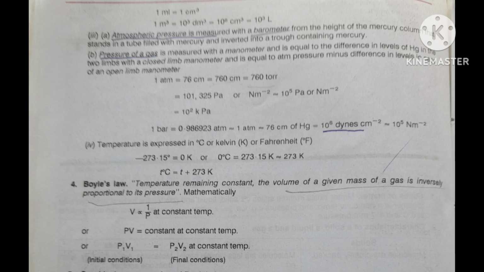Also, 1 atmospheric pressure is equal to 101,325 Pascal, Pa, in terms of Pascal. Or you can also tell it in Newton per meter square.